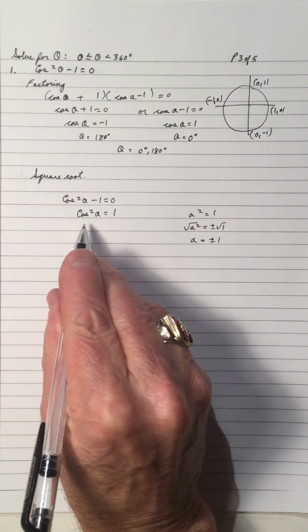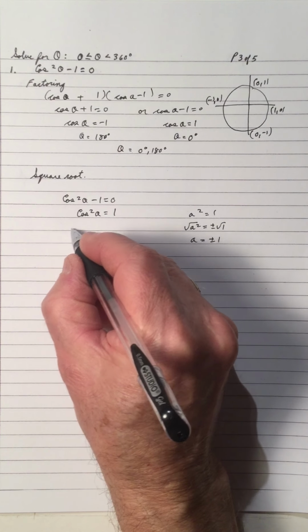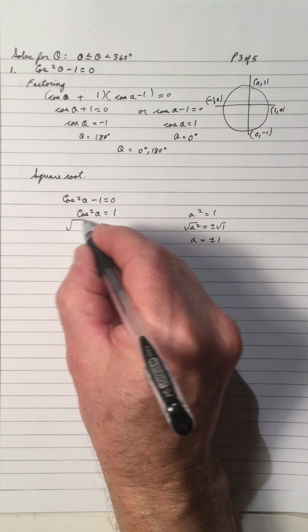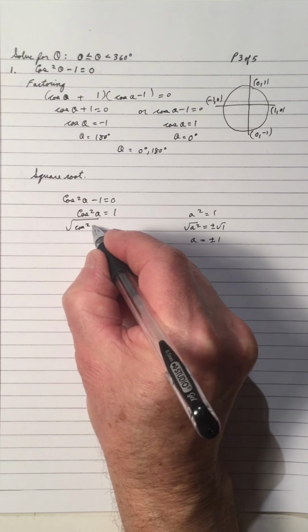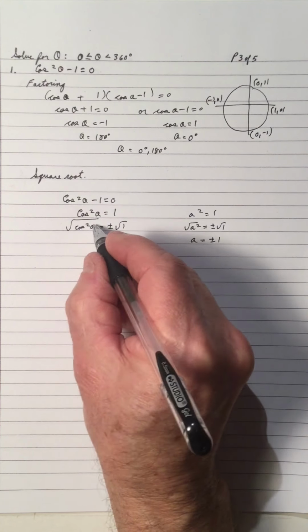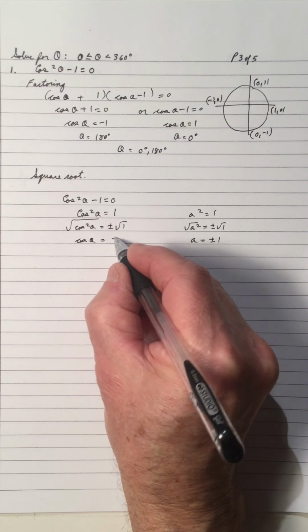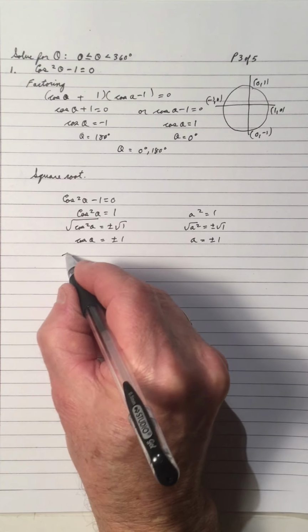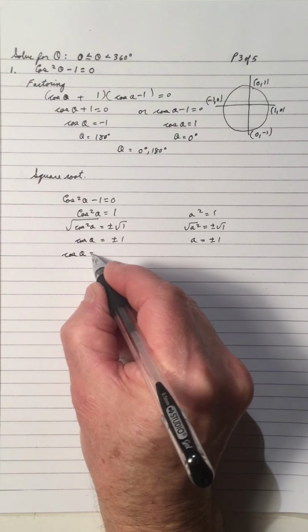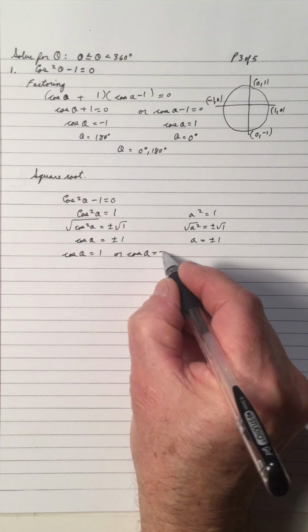So that's the same here. The a squared is the same as cos squared. So the square root of cos squared theta is plus or minus the square root of 1. Square root of cos squared is cos theta, and plus minus 1. So that means cos theta equals 1 or cos theta equals minus 1.